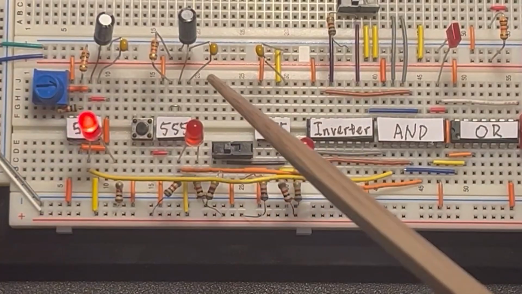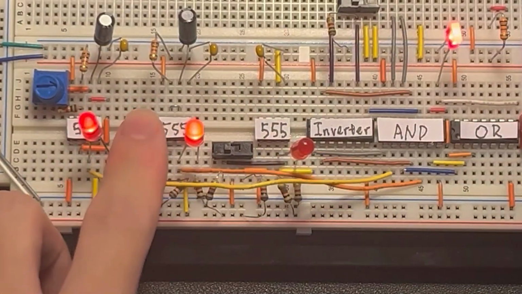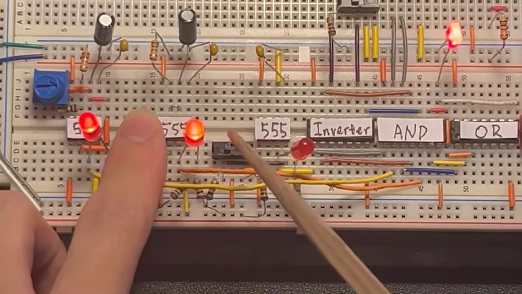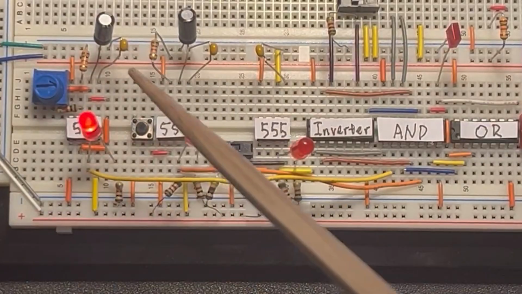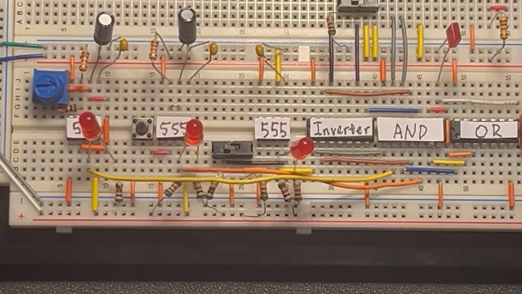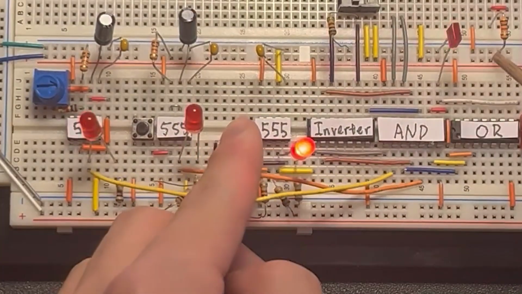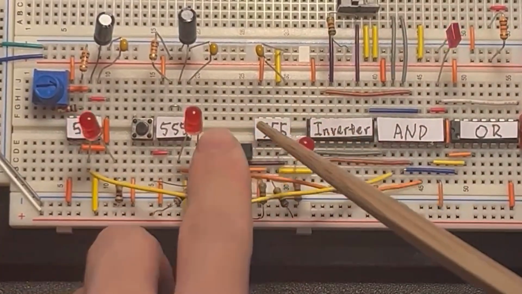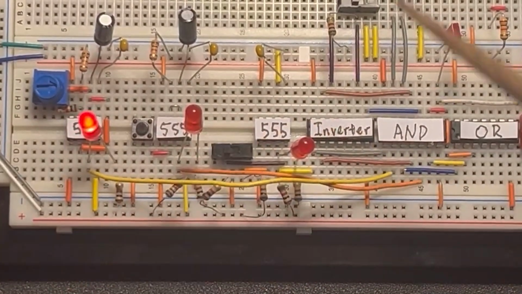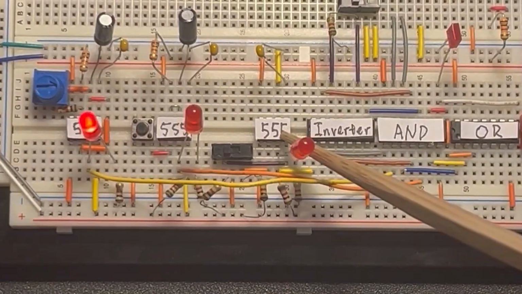Here is the monostable 555 where if I press a button, as long as I hold the button, the LED will be on, and the button is debounced using the 555. And here's the bistable 555, where if the switch is high, the LED will be high, and if the switch is low, the LED will be low. And this is also debounced using the 555.